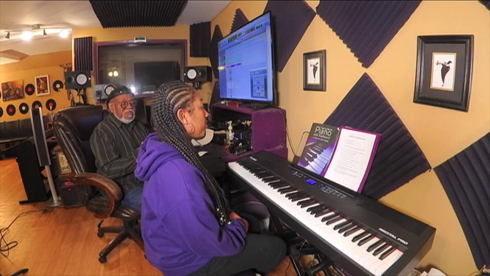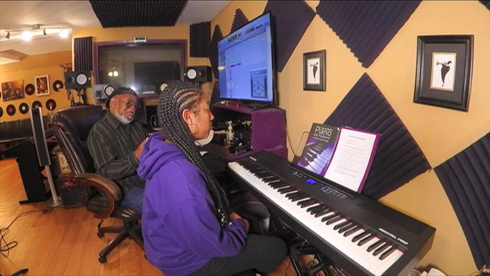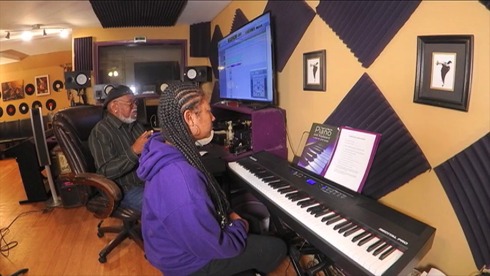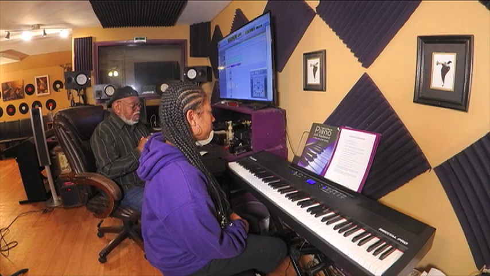Again, keyboards come in different sizes. The other smaller standard size is 61 keys. Occasionally there's a 76 and a 73, but they're more rare.